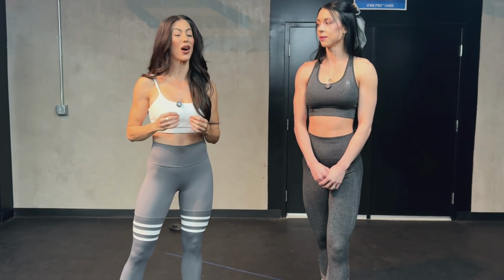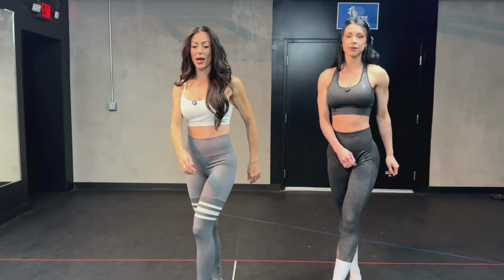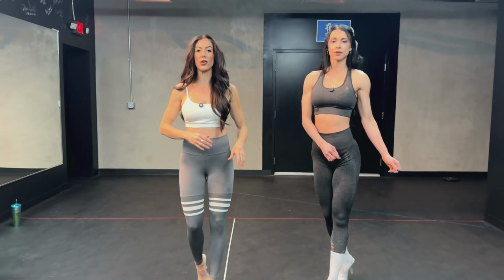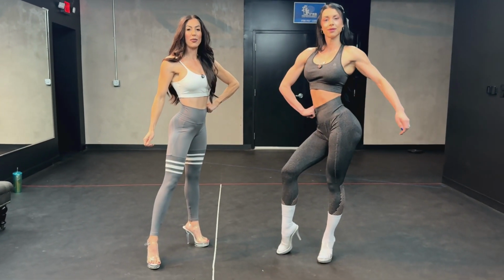Now the walk between fit model and bikini is virtually going to be the same, but one of the most common questions we get is how do I get into my front pose? So in fit model, again, the walk is going to be the same. You'll walk when you come out to that box and you're ready to stop, run the line. You'll push your weight to the front leg, switch your weight to your back hip and hit your pose.